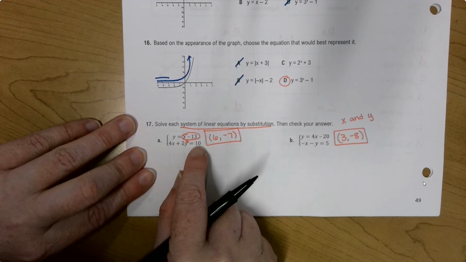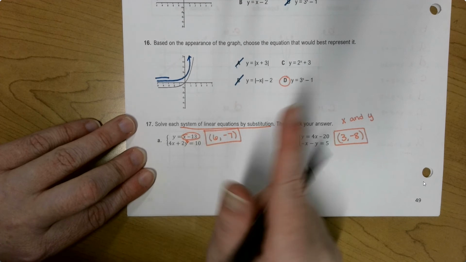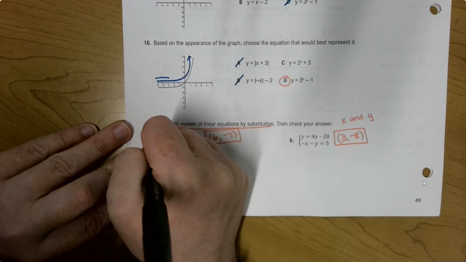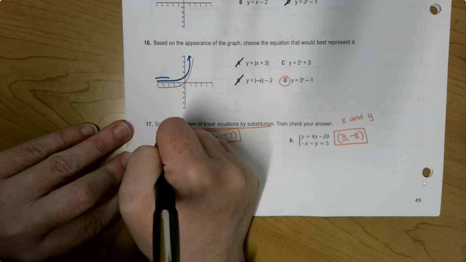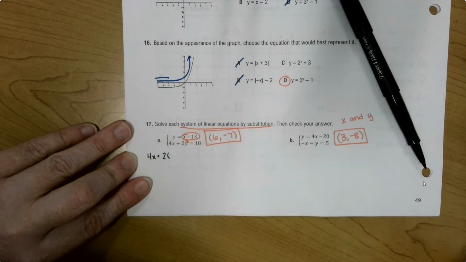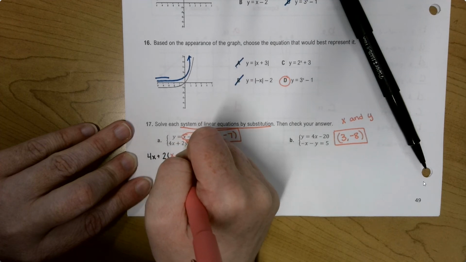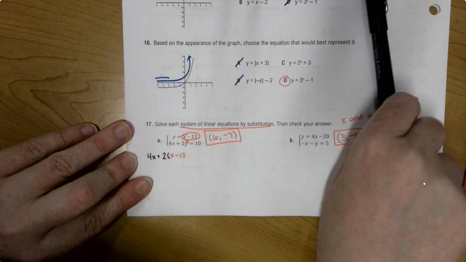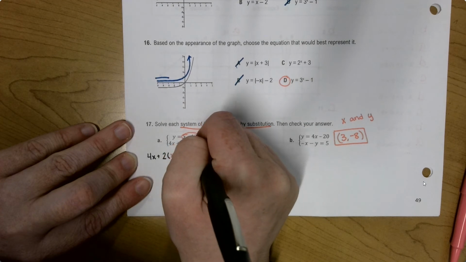So what I'm going to do is take what y equals and replace the y with that. What we don't want is to have a bunch of variables because we can only solve one at a time. So where that y is, I'm going to replace it with x minus 13. And then this equals 10.